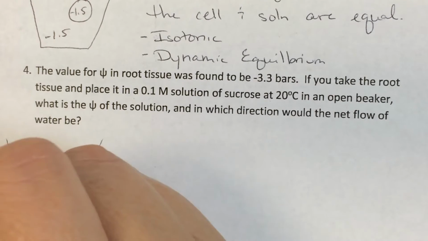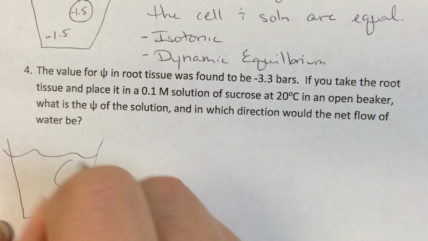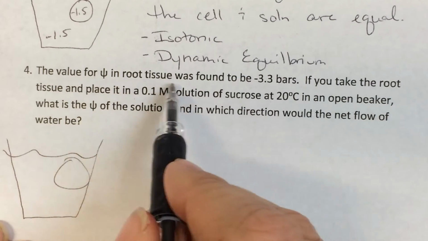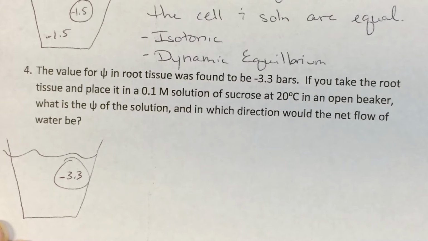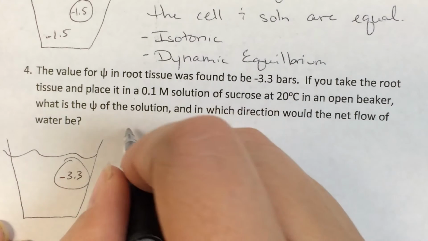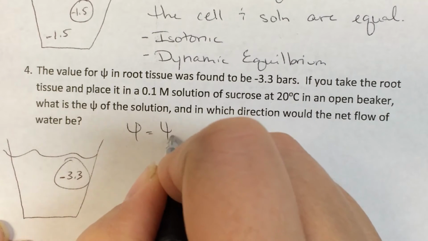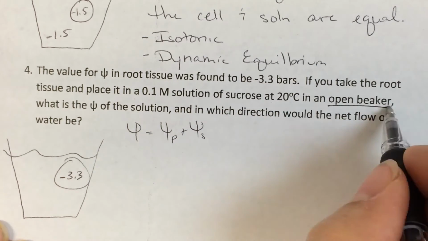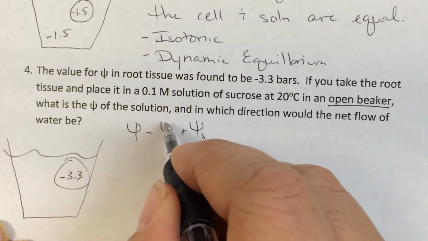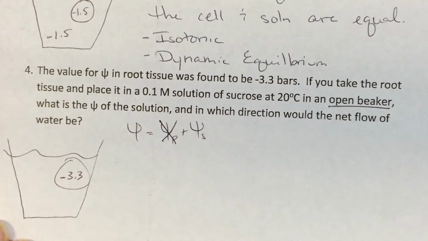All right, so here we go again. The value of psi in root tissue is found to be negative 3.3. And so now we're taking it and putting it into here. Now we know the psi of a system is psi p plus psi s. In this case, we are in an open beaker, which means that psi p will be 0, so we can disregard it. So we just need to solve for psi s.